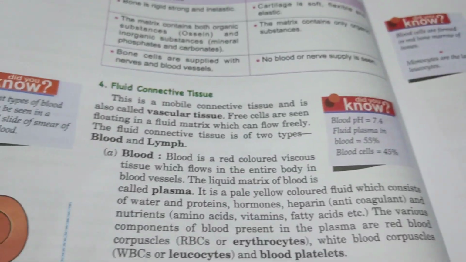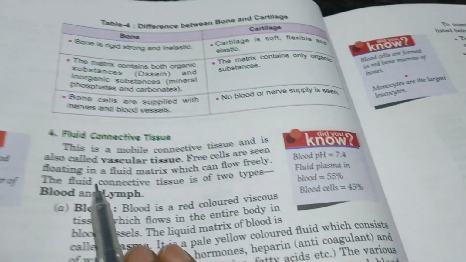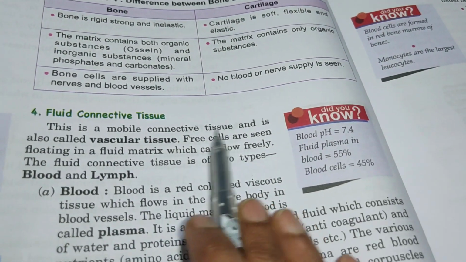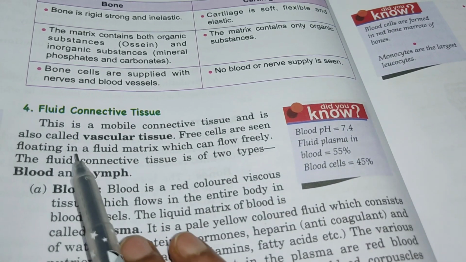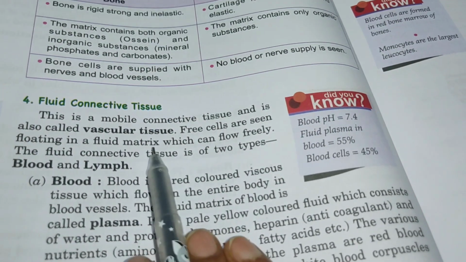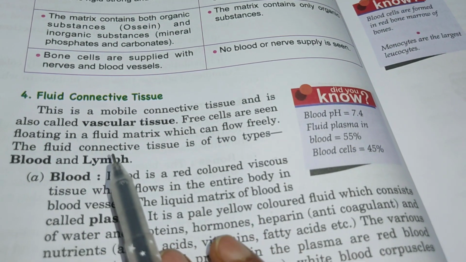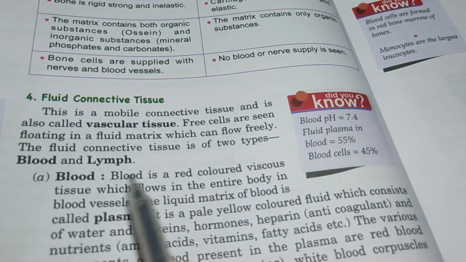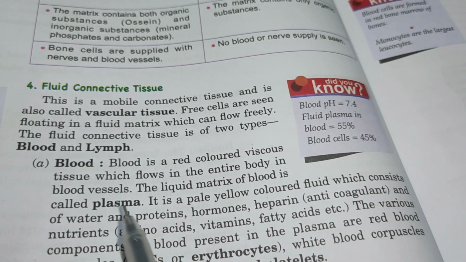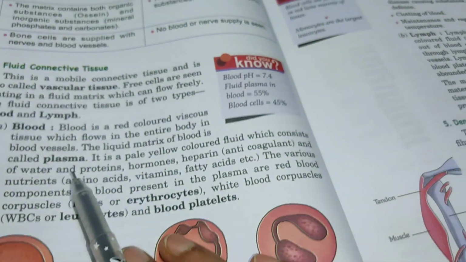Then, what is fluid connective tissue? It is the mobile connective tissue, meaning moving connective tissue, and it is also called vascular tissue. Free cells are seen floating in this fluid matrix, which can flow freely. There are two types of fluid connective tissues, blood and lymph.